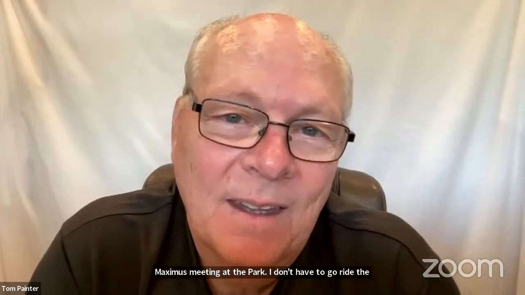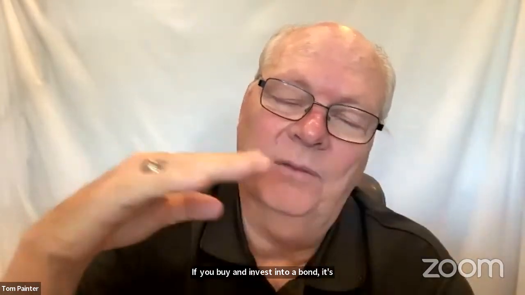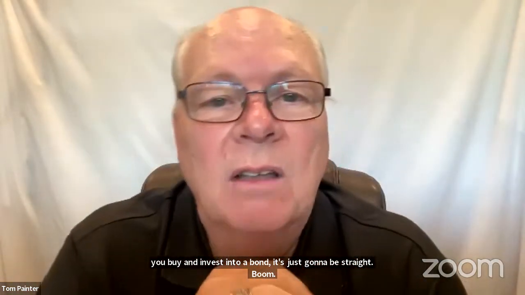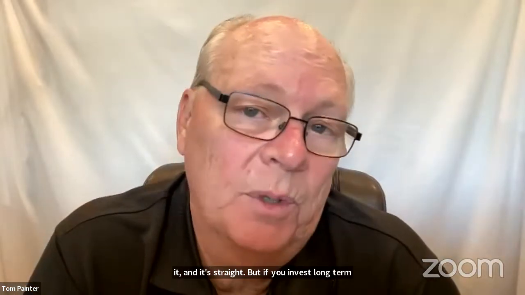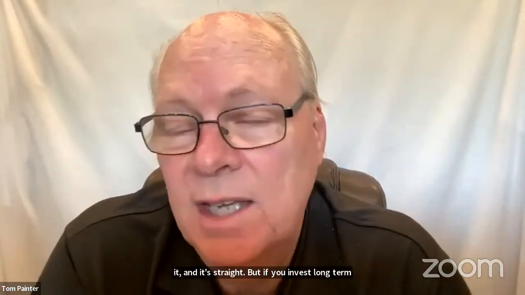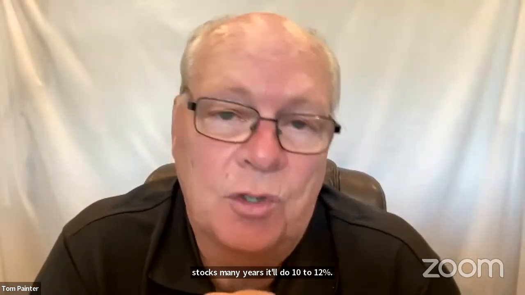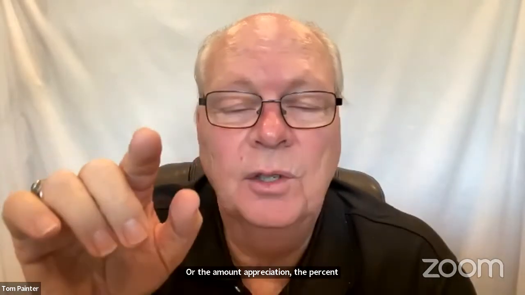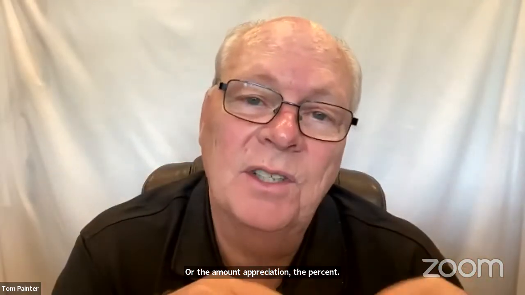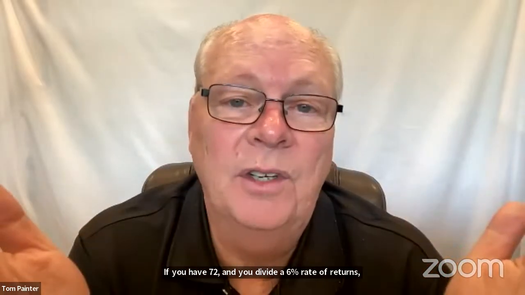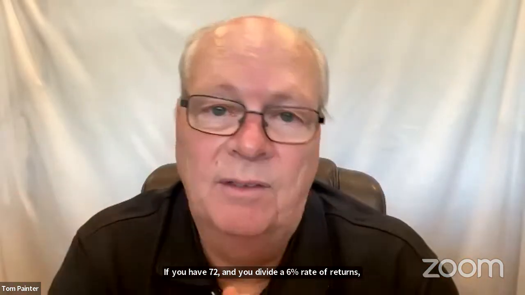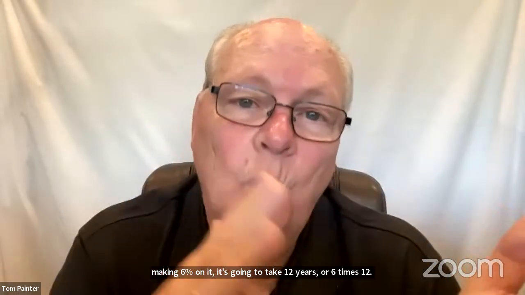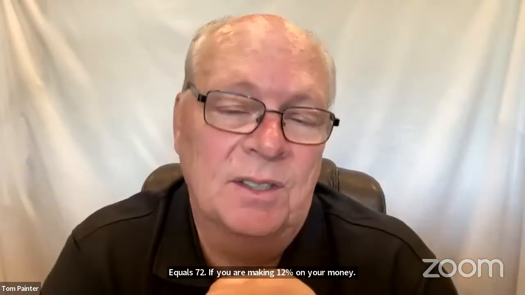If you invest into a bond, it's just going to be straight. I'm going to get a 5% rate of return on it and it's straight. But if you invest in stocks long-term, over many years it'll do 10 to 12%. The Rule of 72 says that if you take the number 72 and divide the interest rate into it, the percent appreciation, if you divide 72 by a 6% rate of return, it's going to take 12 years, because 6 times 12 equals 72. If you are making 12% on your money, 12 times 6 equals 72, so it takes 6 years.